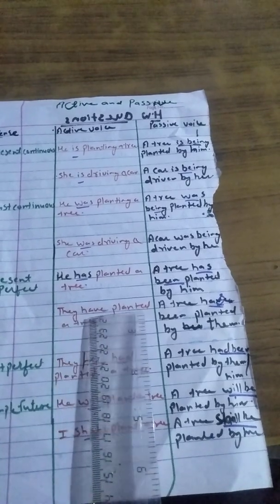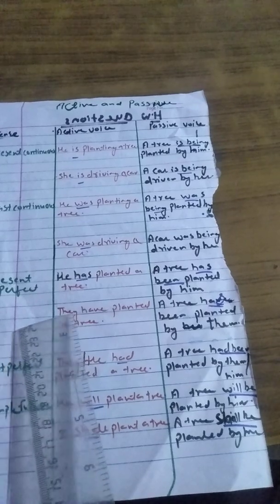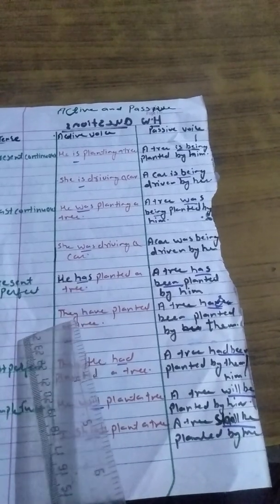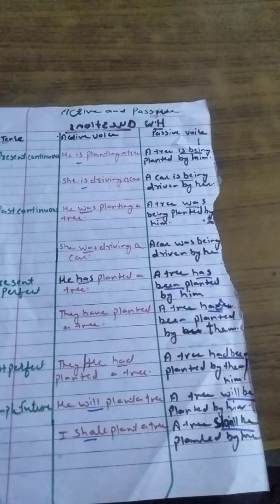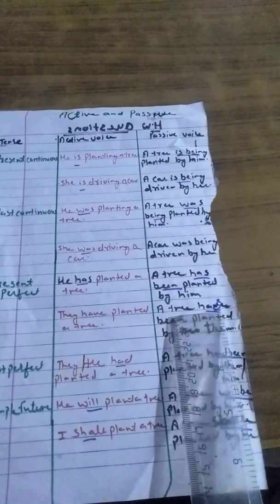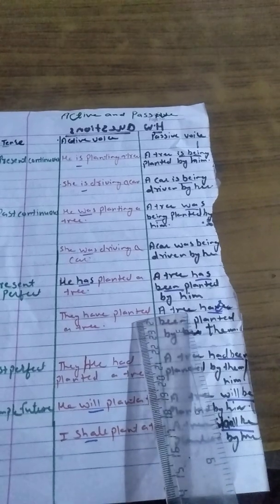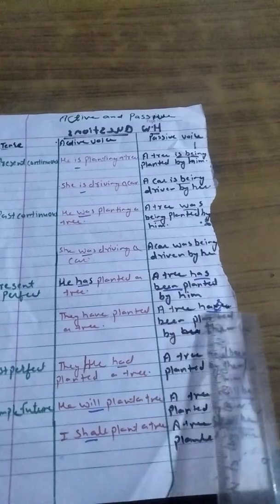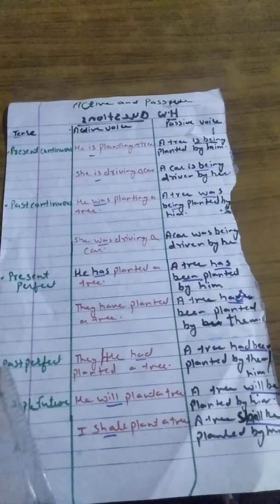They have planted a tree. We have used here have because our subject is plural. They have planted a tree. With singular we have used has, he has, and here we have used have. So when we change it into passive, it will become a tree has been planted by them. Now children, why we have used here has? Because here our subject is singular. Clear? So a tree has been planted by them. So next is past perfect.